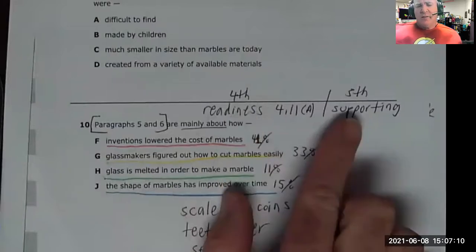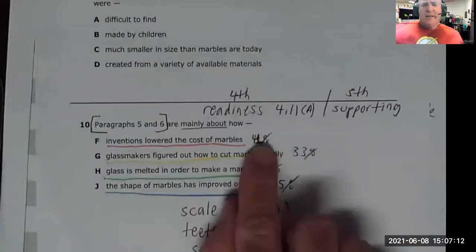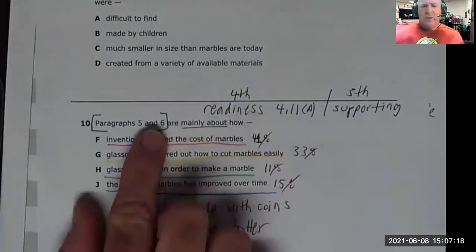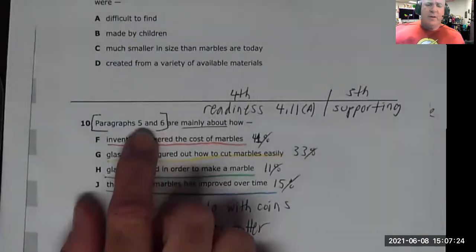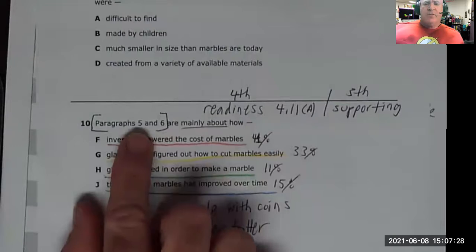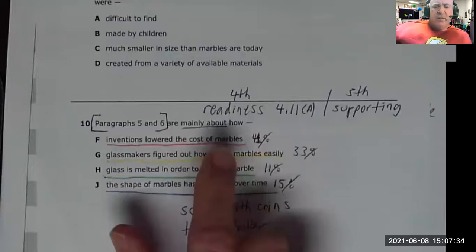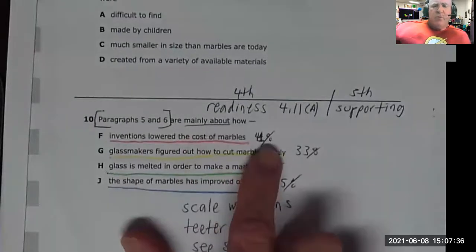So if not even half the kids in Texas knew how to understand the main ideas of two paragraphs, not two passages, it wasn't a paired passage, it was a pair of paragraphs. All they had to do was understand the content of two paragraphs, what they were mainly about. And so you can see that the correct answer is going to be F.